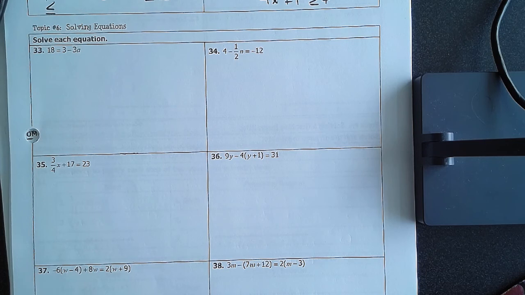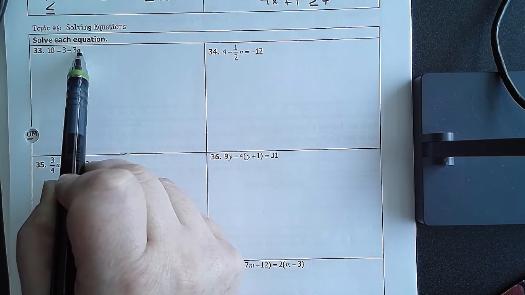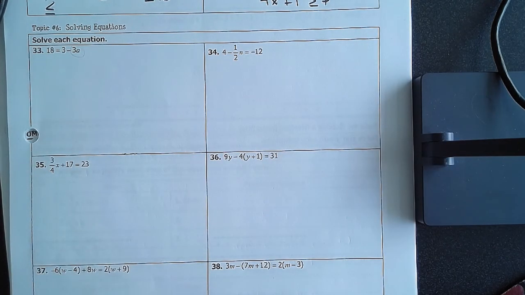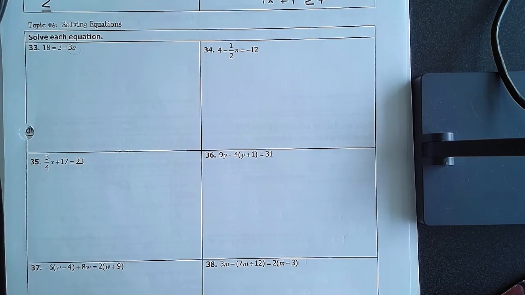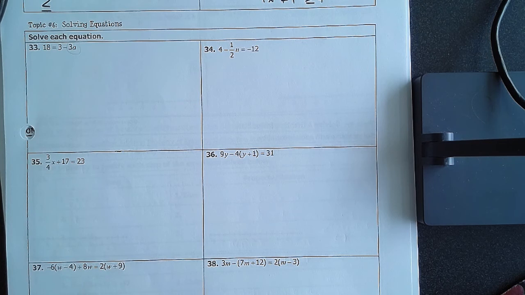So, okay, when we solve equations, remember we want to isolate the variable. We want to get it all by itself. Since we've all learned how to solve equations, I'm going to take you through how to do some of these. If you want to pause the video and try some of these on your own, that would definitely be a good thing to do so you can see where you get stuck.